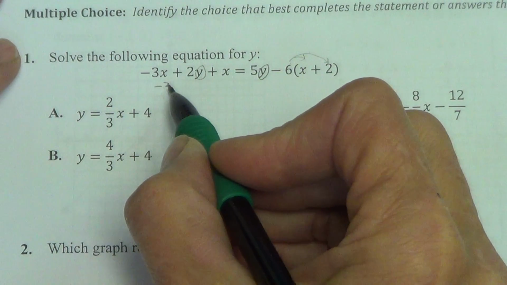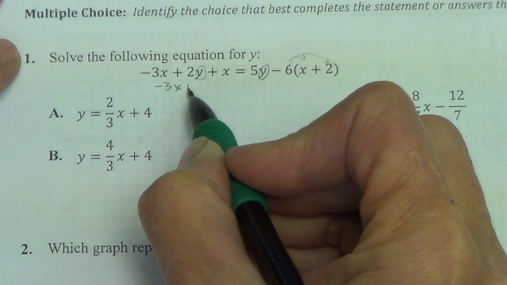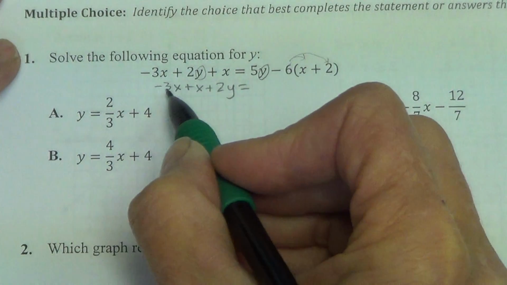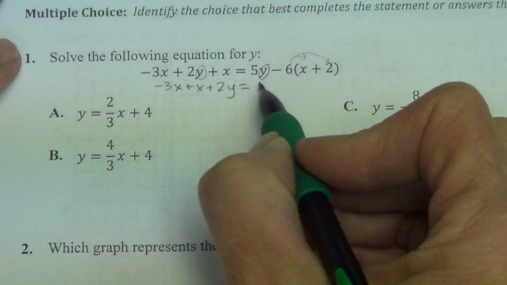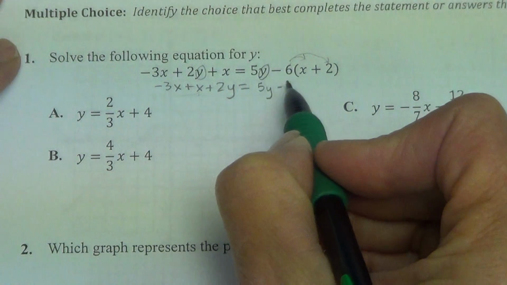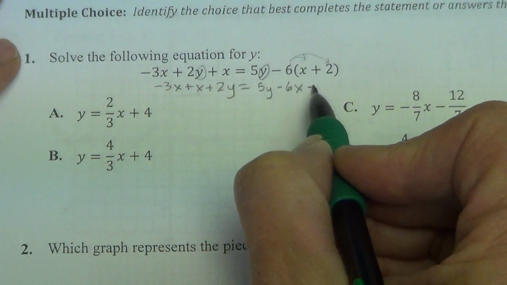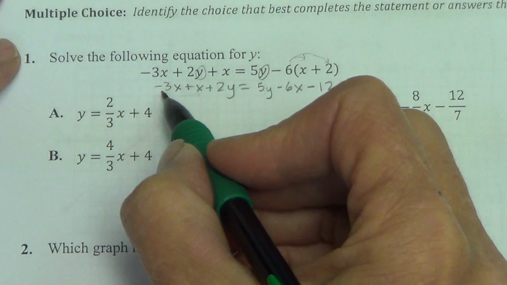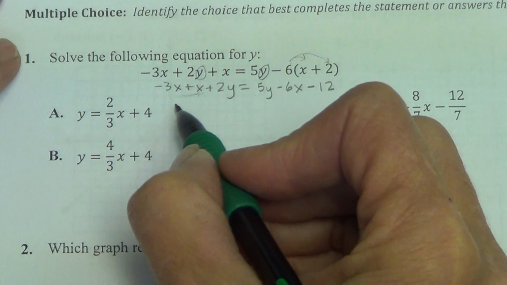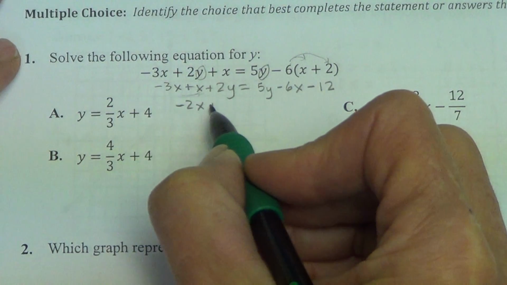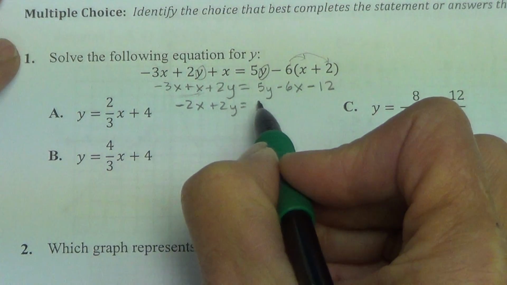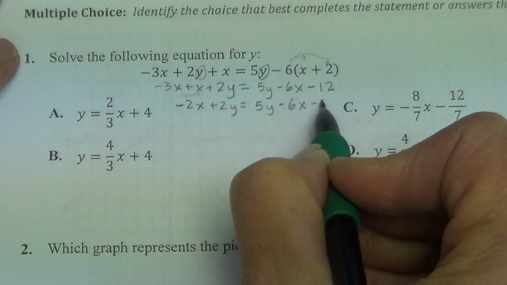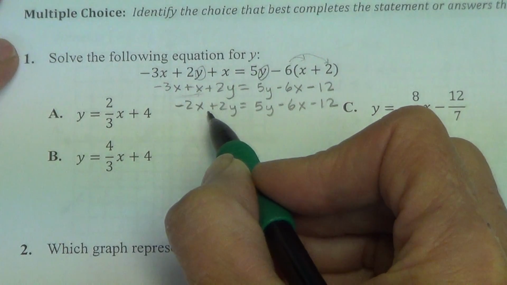So we'll go negative 3x plus x plus 2y. That is the commutative property. We've just changed the order to group these together closer. Then we have 5y minus 6x minus 12. Now, our next situation here, we could combine these. Negative 3 and a positive 1 would be a negative 2x plus 2y equals 5y minus 6x minus 12. We just combined our like terms on that step.